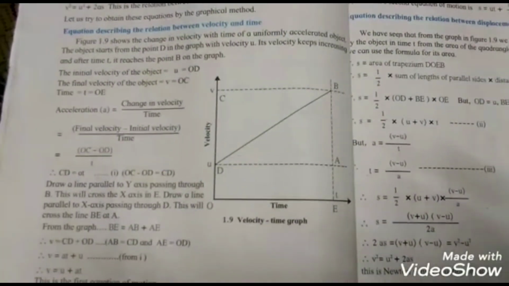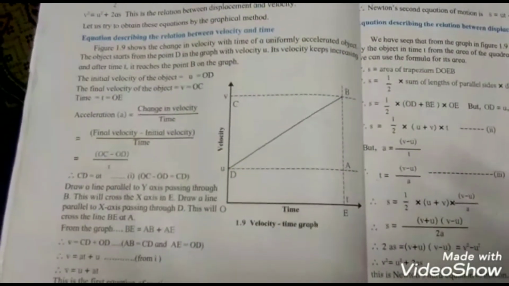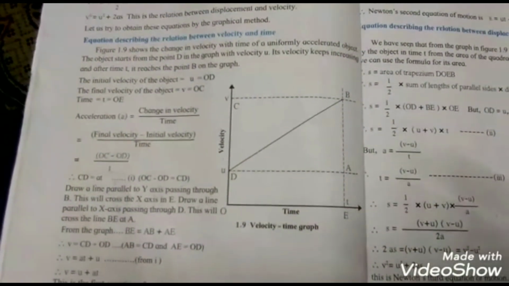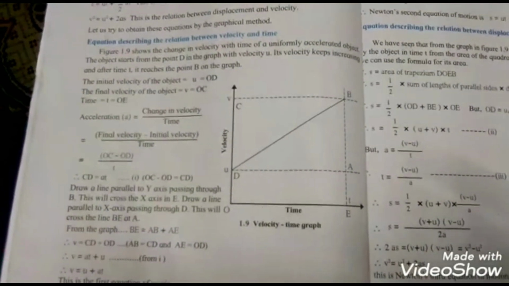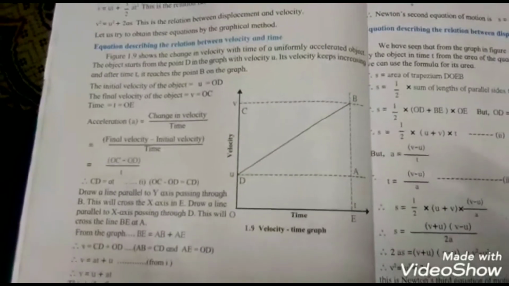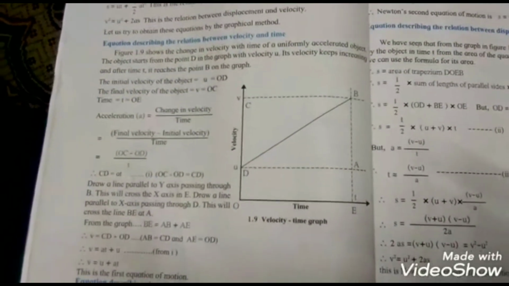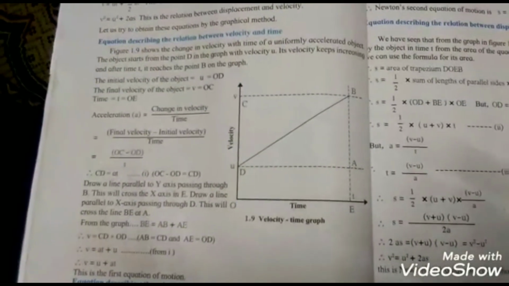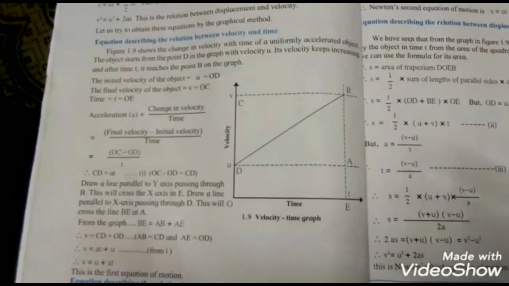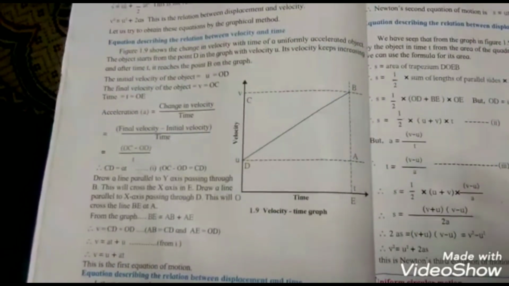Students, we can learn the finding of equations by the graphical method. There are a total of 3 equations. The first equation is the relation between velocity and time. The second equation denotes the relation between displacement and time. And the third one is the relation between displacement and velocity. Let's see the finding of the first equation from the first graph.